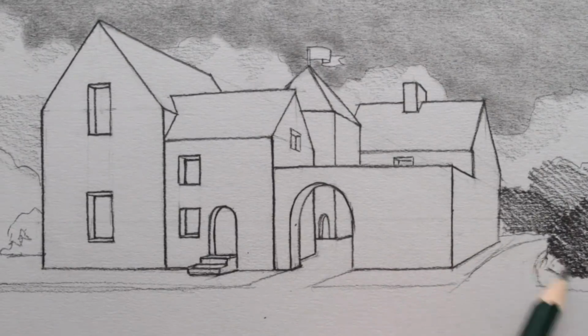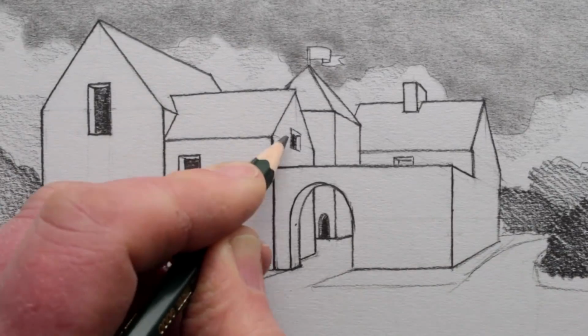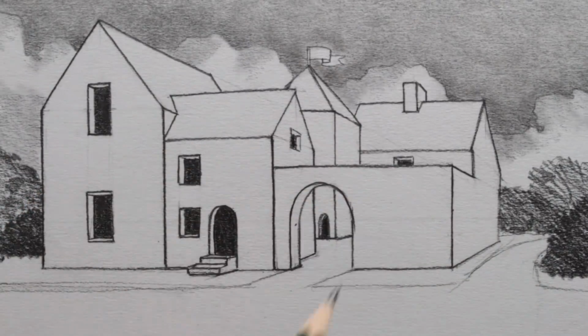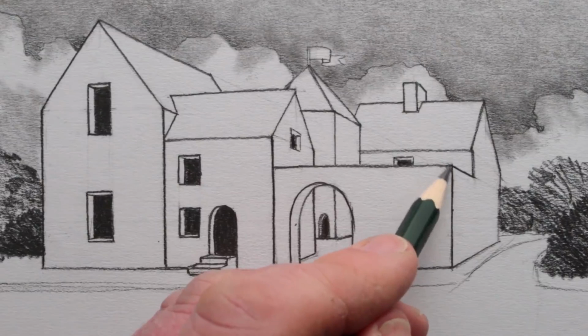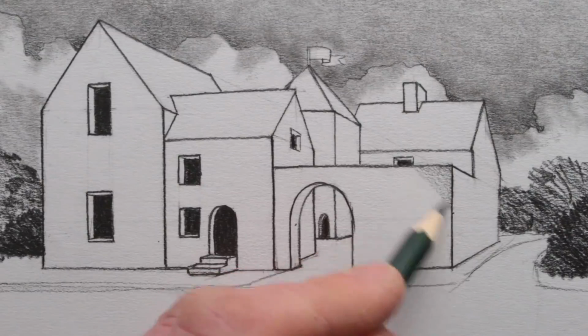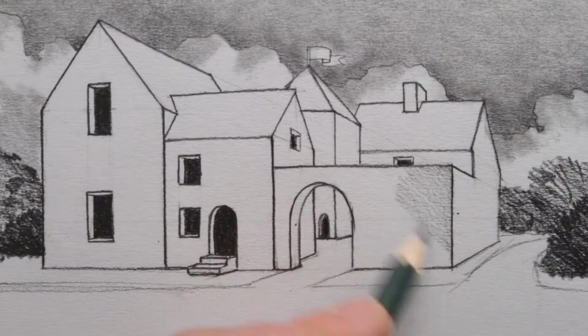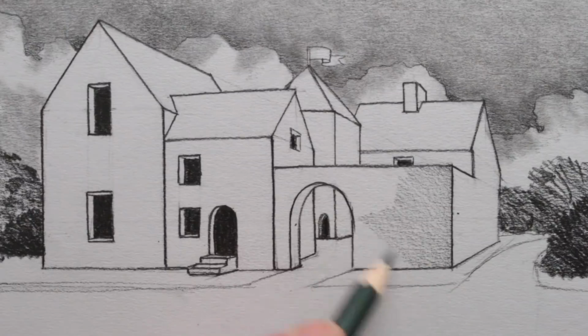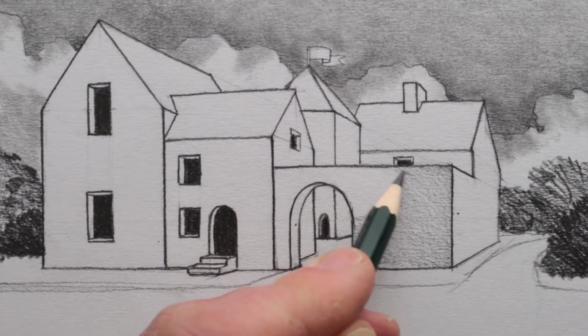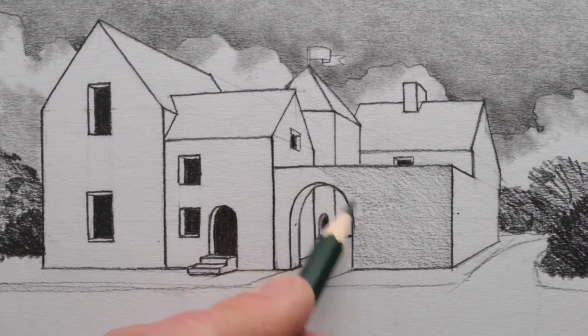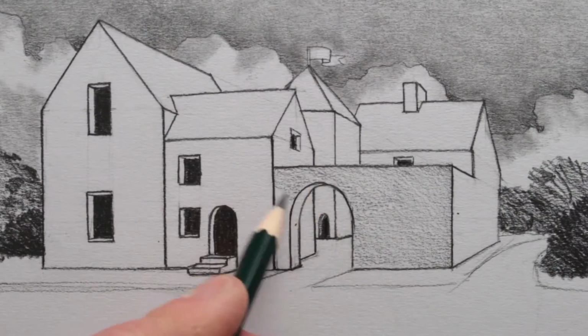Next, we can just block in the darker tonal values that we need in this drawing. For some of the bushes, we could just choose 1 or 2 different tonal values for the bushes and trees. And then inside the windows, I think I'll make those a dark tone. And the sides of the building that we're looking straight onto, the left-hand sides of the buildings, we could make those a mid-tone as well.